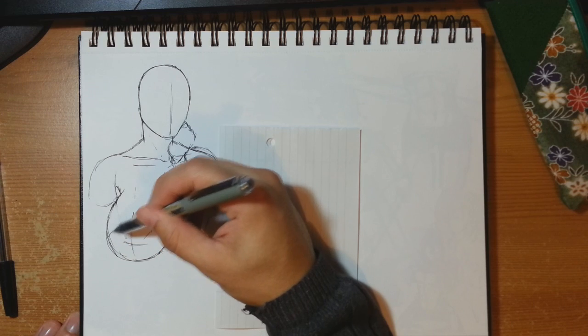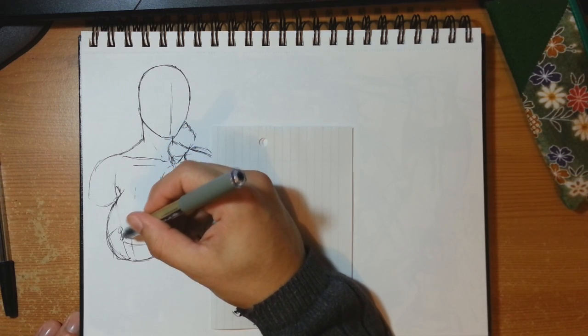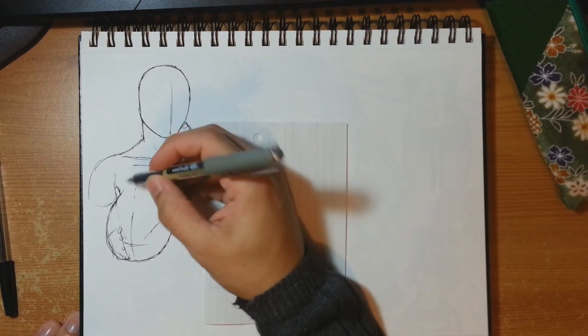Let's have a hand over here. Let's have a hand over here, my dear. We're going to stick it up and pop in some random knuckle spaces.